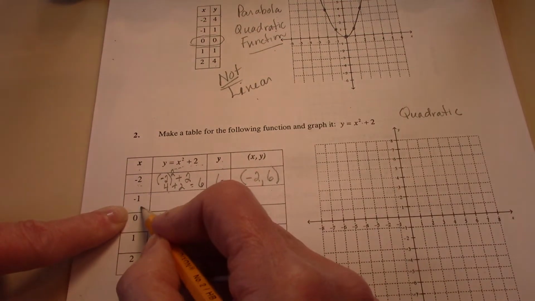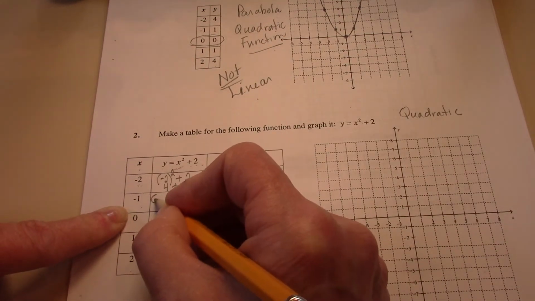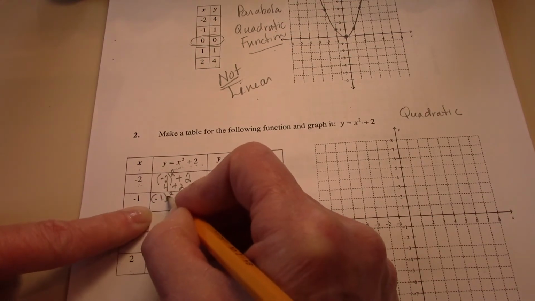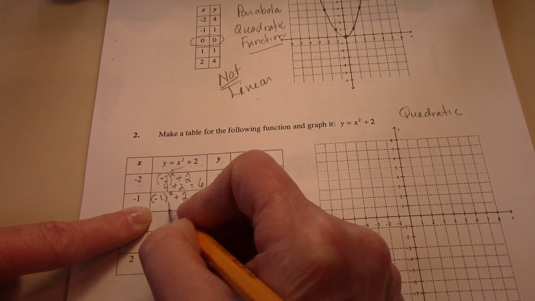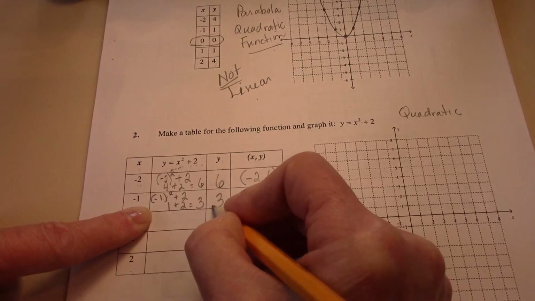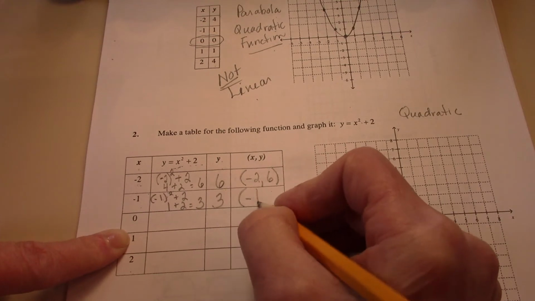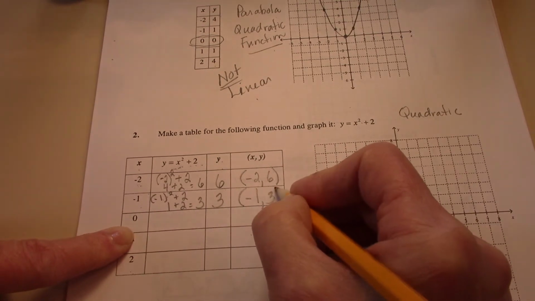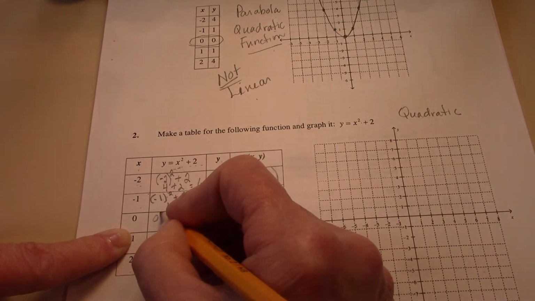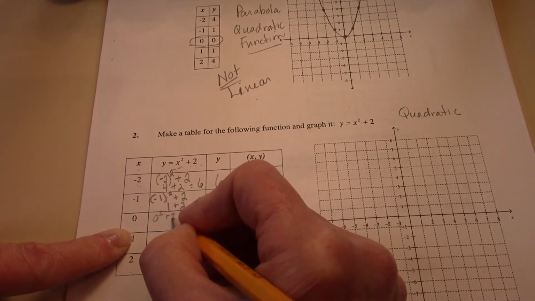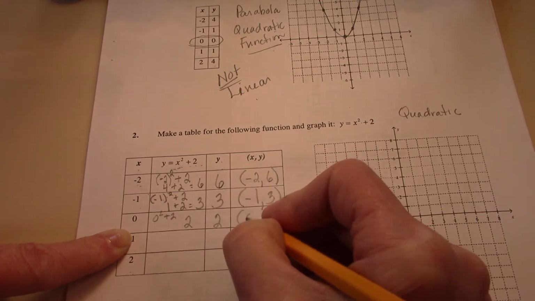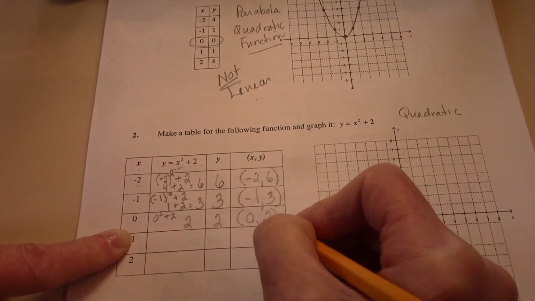Let's do the next one. Put a -1 in the machine. So -1, square it, plus 2. Negative times negative makes positive 1, plus 2 makes 3. So my y value will be 3. So when x is -1, my output is 3. Put a 0 in there. 0 squared is easy. It's 0 plus 2 is just 2. So the point would be 0, comma 2.